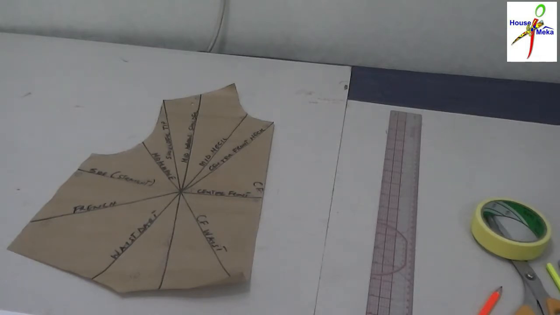Darts can either be transferred, ignored, or integrated into any preferred style. You can turn the excess of your darts into pleats, you can turn it into tucks, or you can just sew it in, or you can integrate it into a style and create a style with it, which is what we're going to do in the second part of dart manipulation.